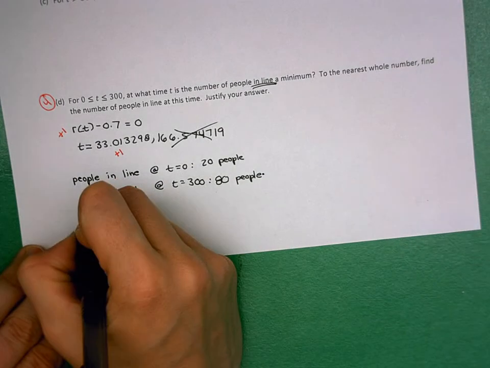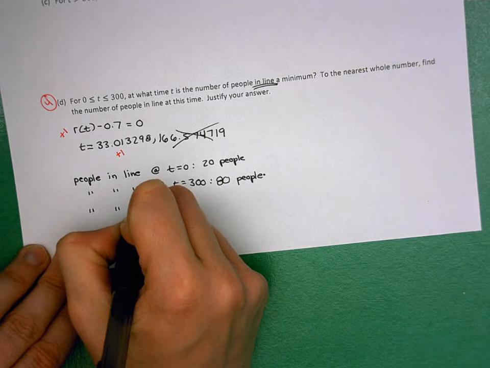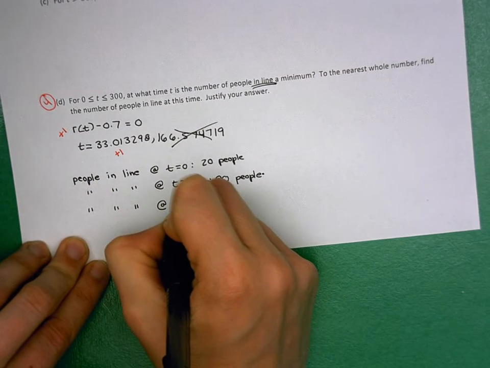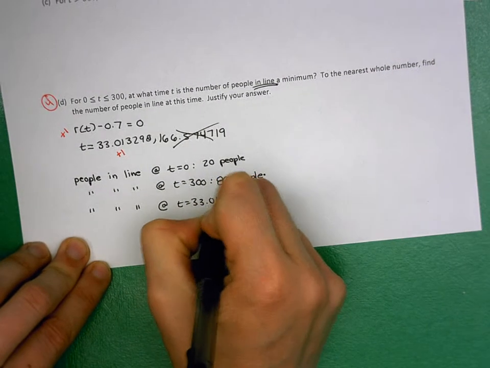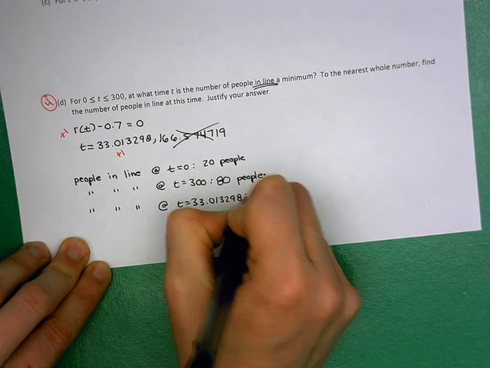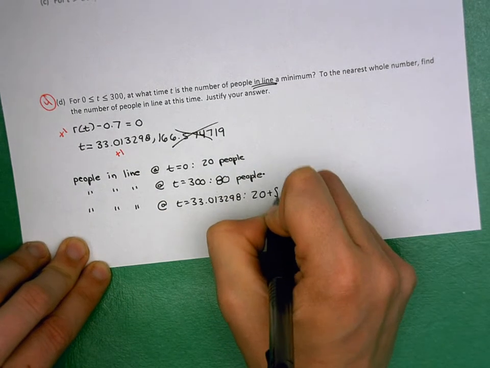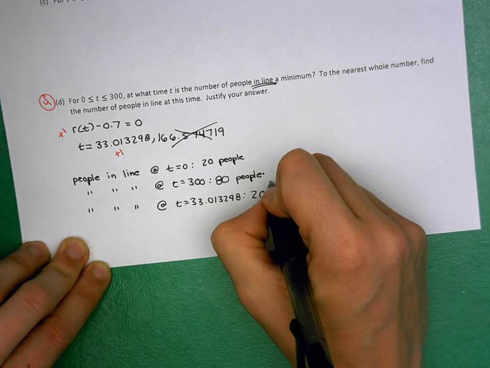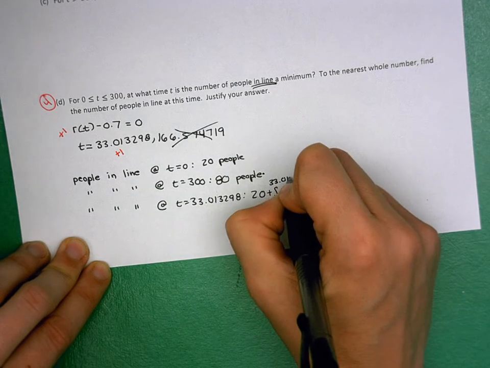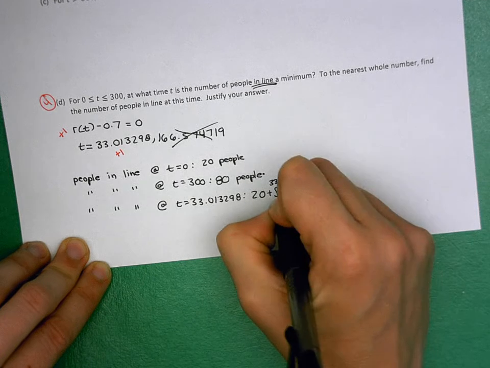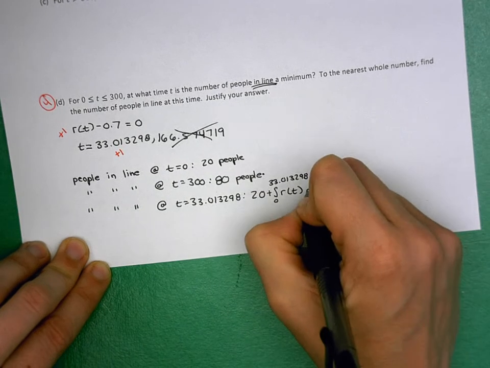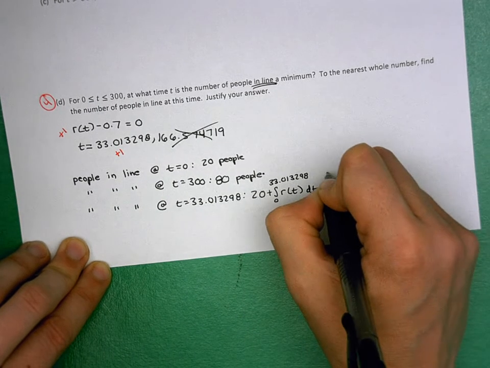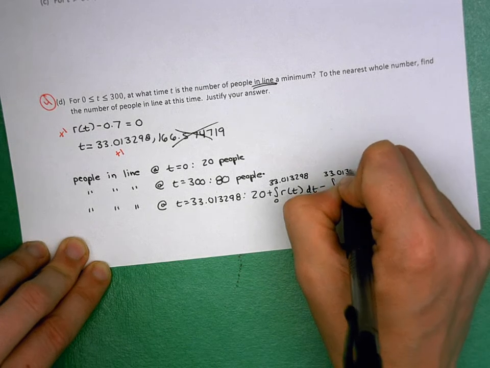And then people in line at t equals that 33 value would be 20 plus the integral from 0 to 33.013298 of my r of t minus the integral from 0 to 33.013298 of my 0.7.